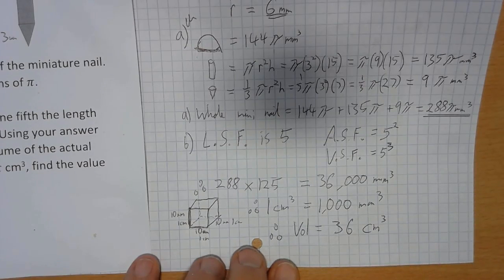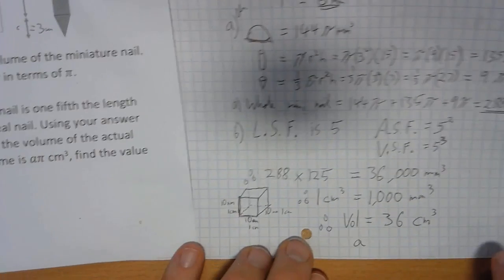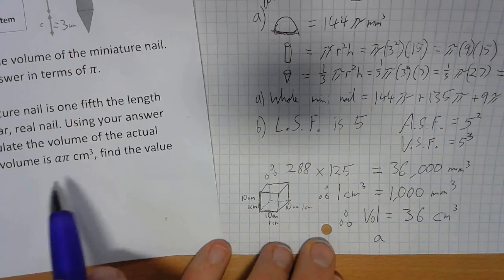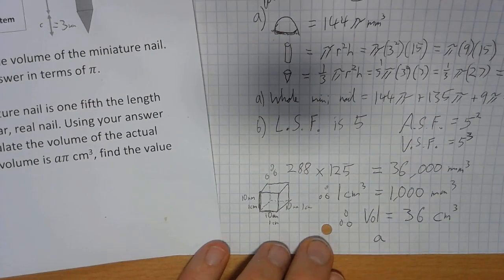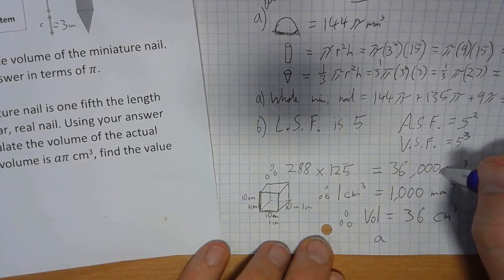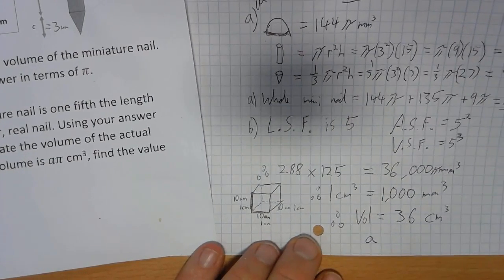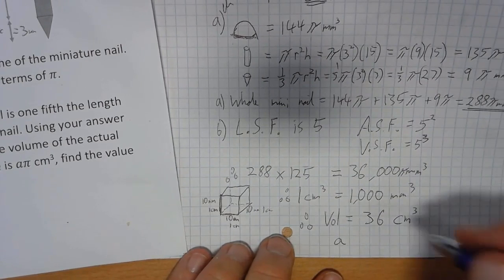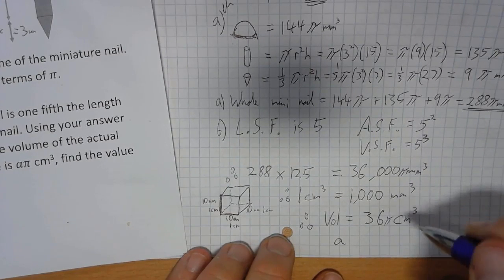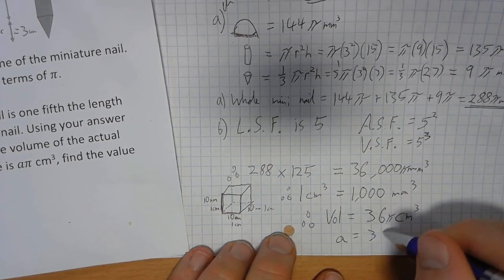And that is my answer. So A, find the value of A if this is the situation, A pi. So I'd left out pi here, didn't I? Sorry about that. I left out pi there, which I shouldn't have done. So this was also 36 pi. So A is equal to 36.